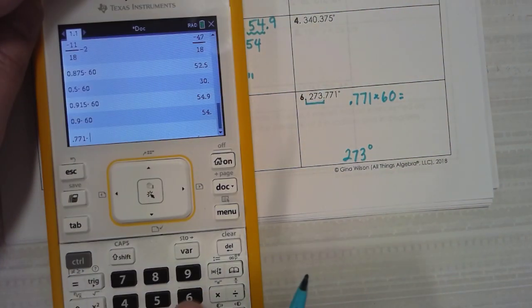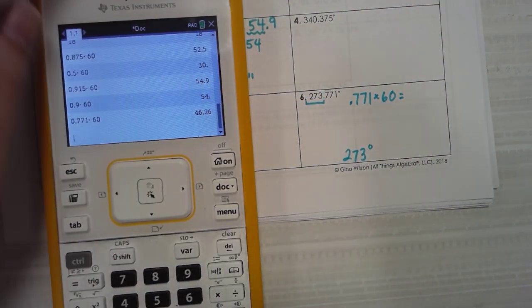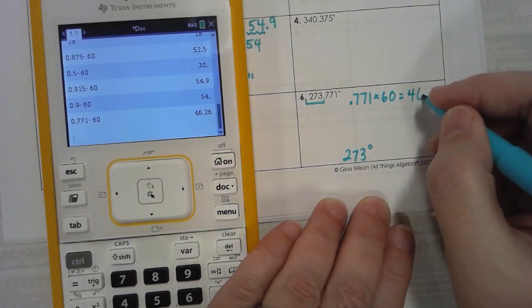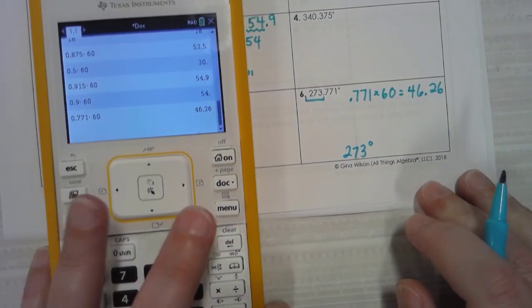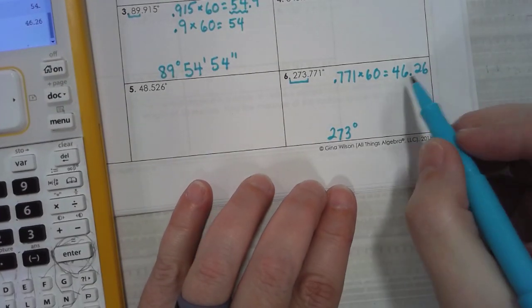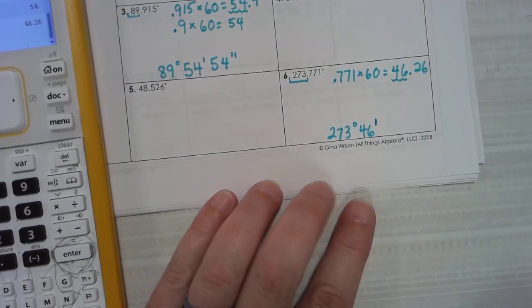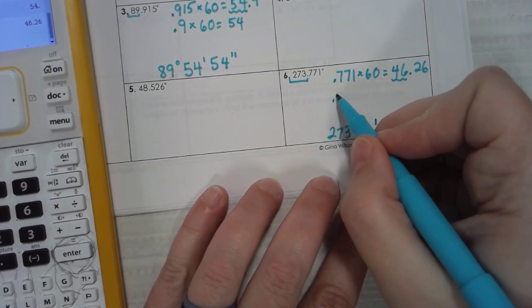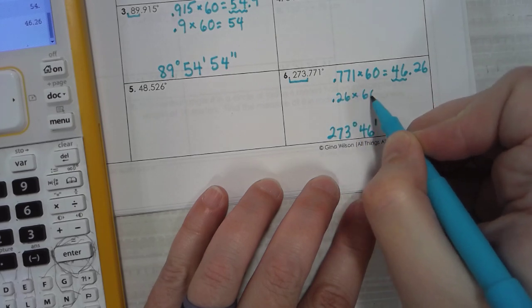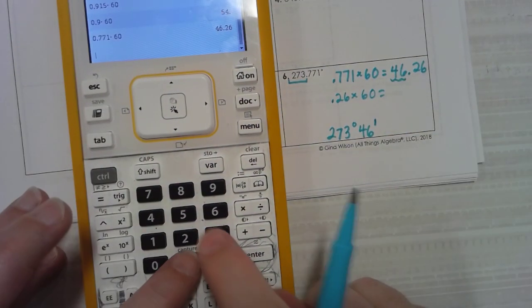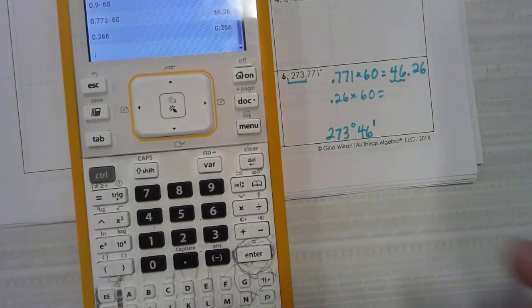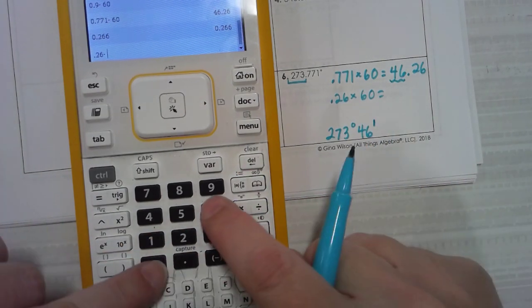0.771 times 60 makes 46.26. So the 46 comes down as the next part of my answer, minutes. And then we're going to take the 0.26 and multiply that by 60 again. 0.26 times 60. Oops, that is not right.